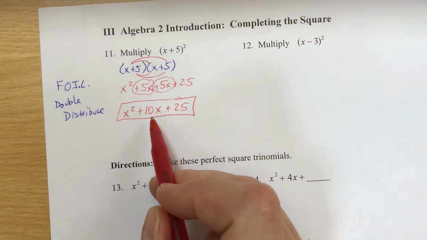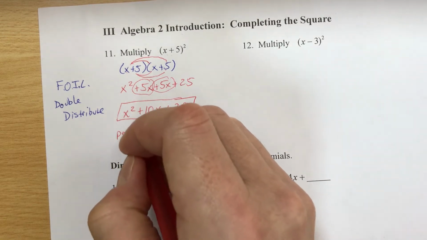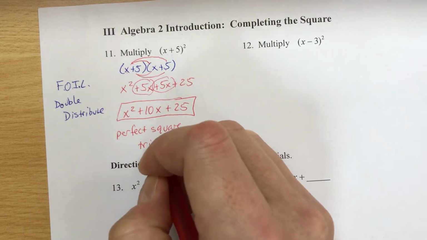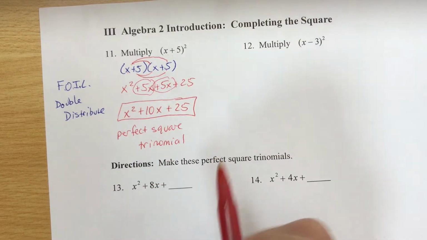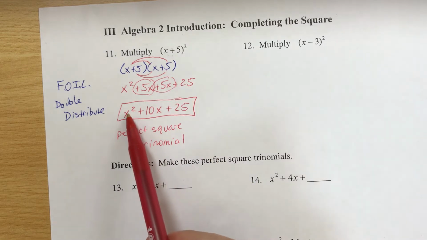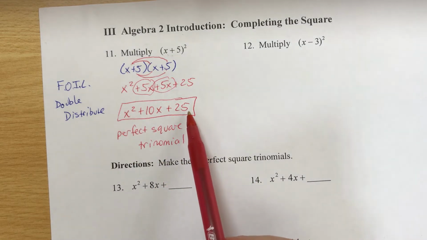And that is what we call a trinomial, and it is a perfect square trinomial. That is what we get from squaring a binomial, 2 terms. Tri means 3, 1, 2, 3 terms.